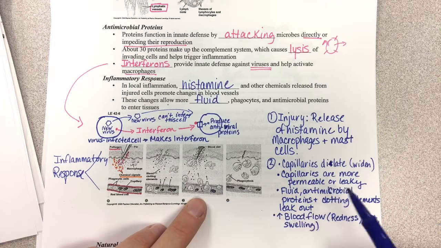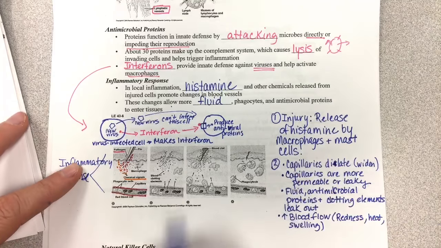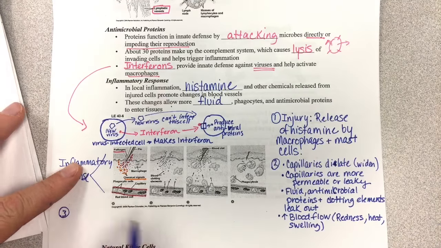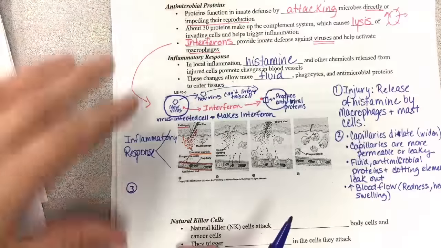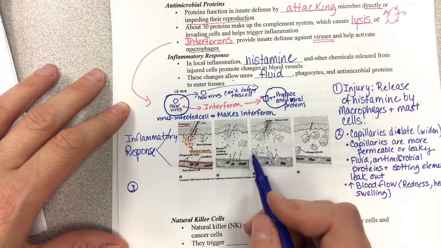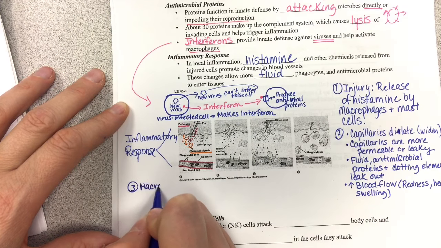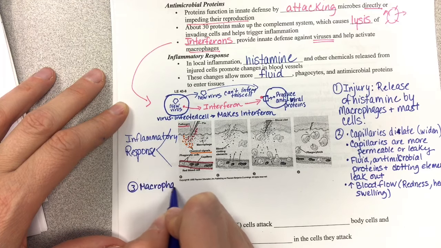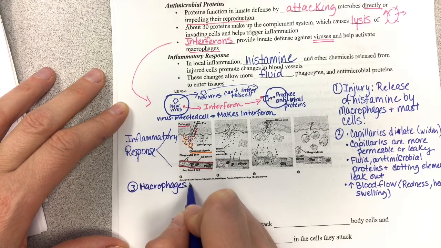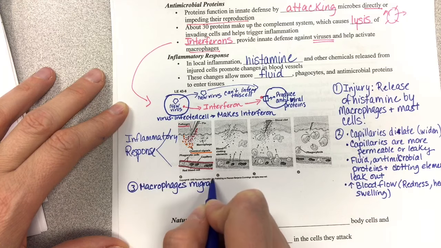And so if we look here to number 3, so here's 1 and 2, I'm going to put 3 over here. What's going on in 3? You get more macrophages migrating to the area. So the macrophages are coming out of the blood vessels.